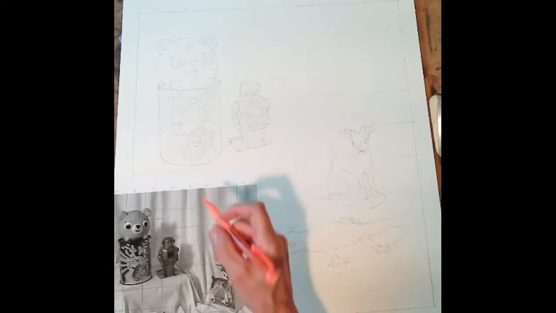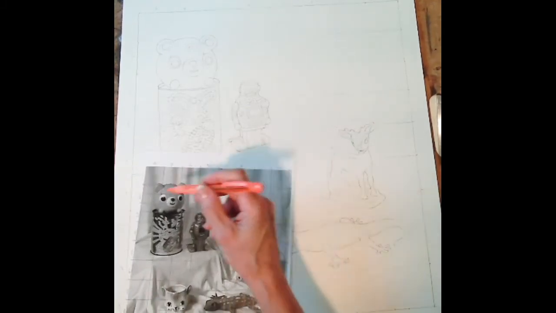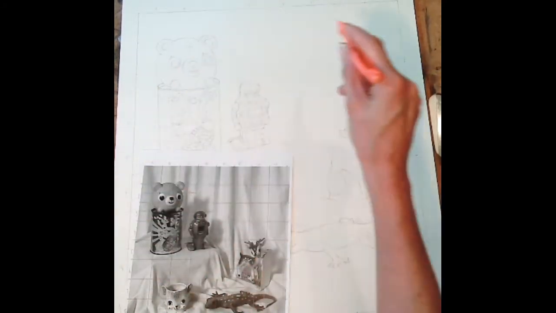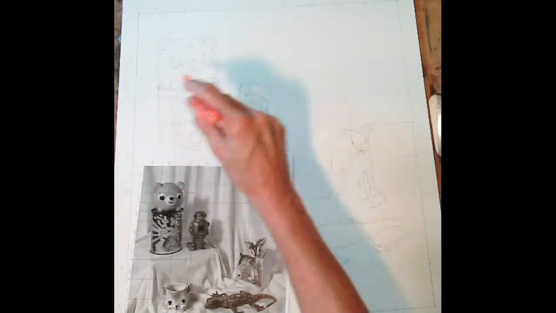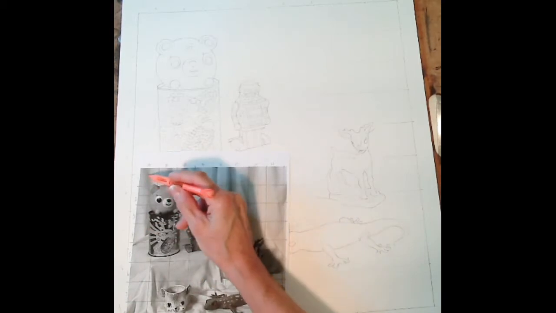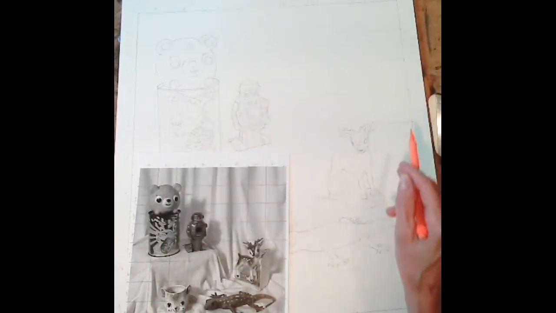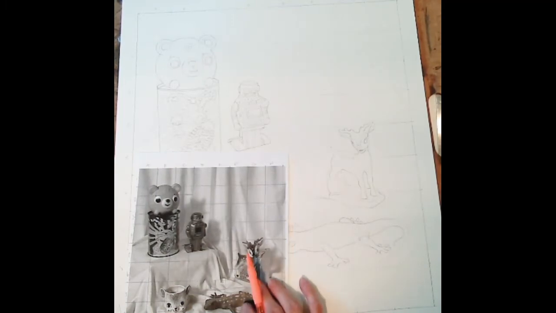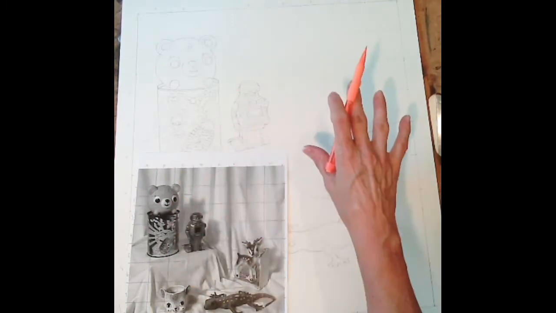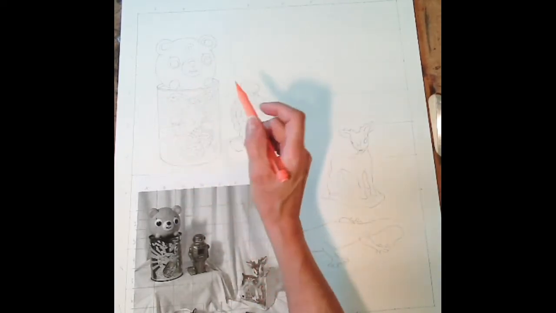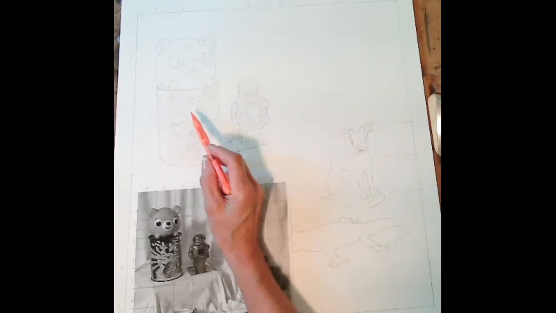So once you've done that, depending on how many letters and how many numbers you have, once you add your 1-inch grid here, you're going to enlarge it with the same amount of letters, same amount of numbers. So I have 9 down, A through H across, so that's what you're going to see in my enlarged version of 1 inch to 2 inches. Okay, so I've already done some of my line drawings. You can see all the detail I'm getting in there.